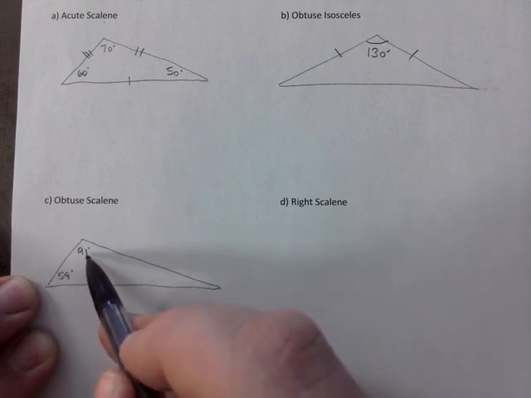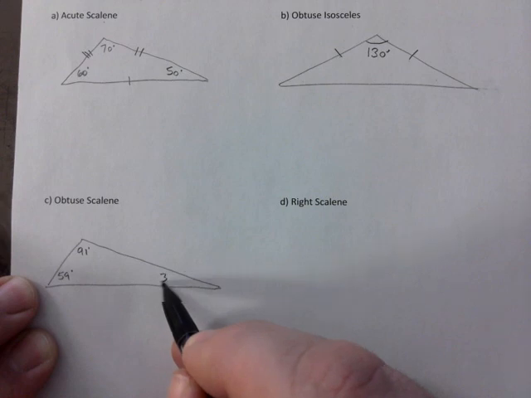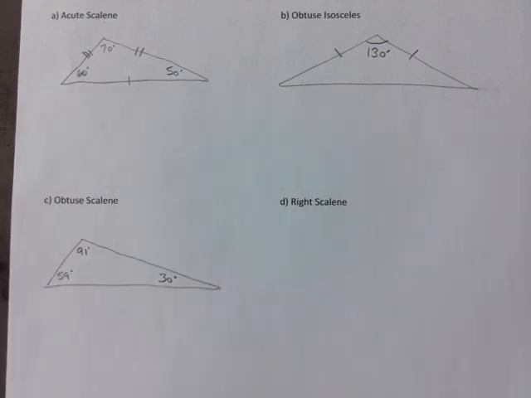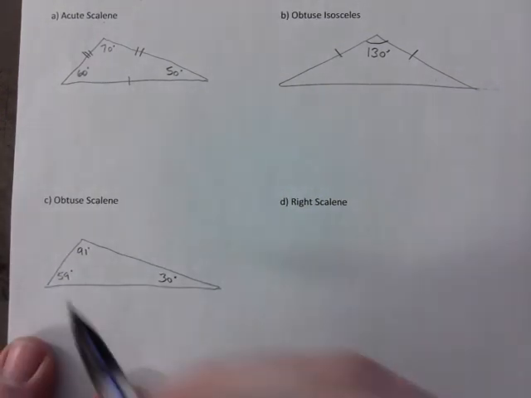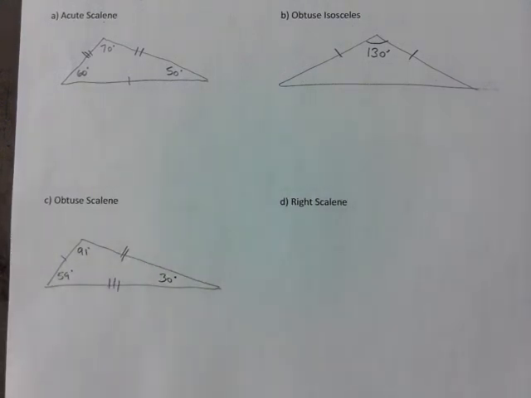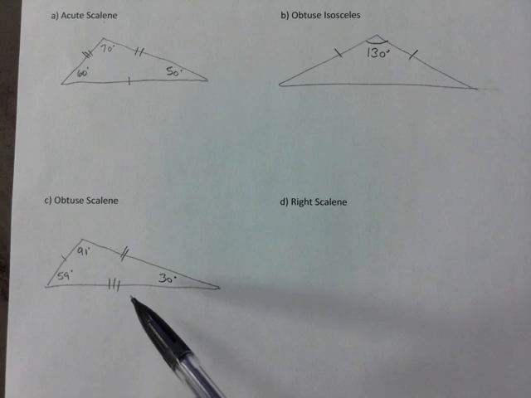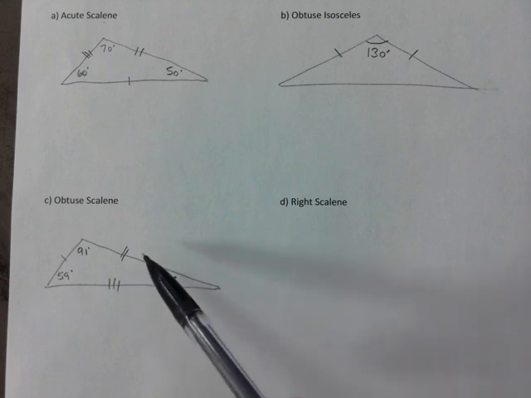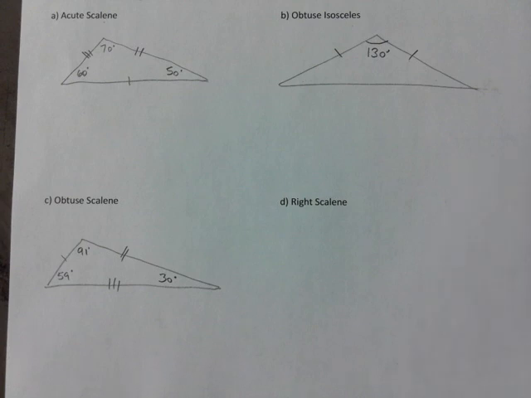So that takes that to 150. So this is 30. I'll just make these markings just for kicks. You could have put numbers down here. This should be 10. Let's say 10 inches. This would be 8, and that's 7 if you want, but not necessary.